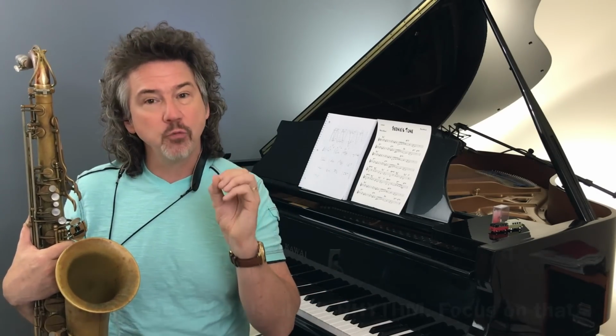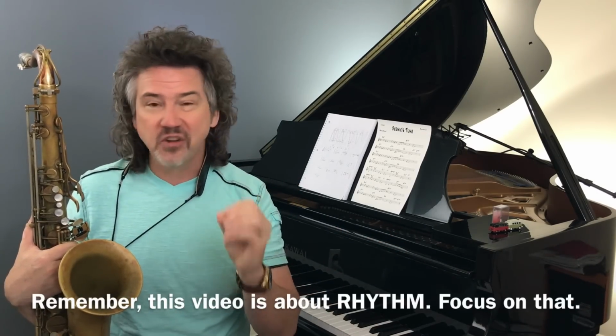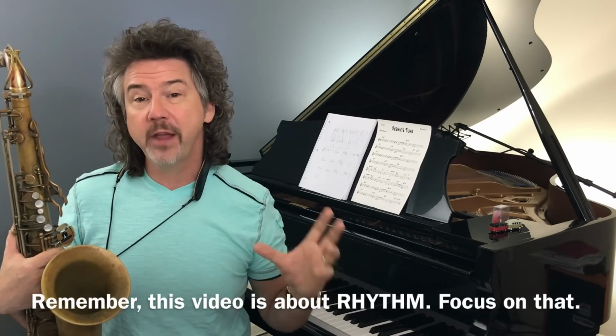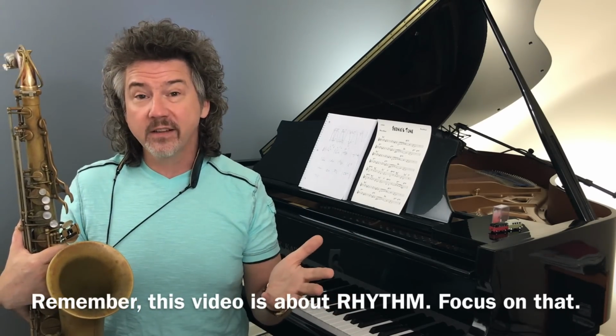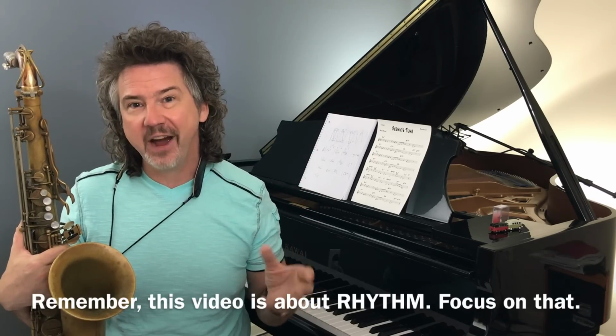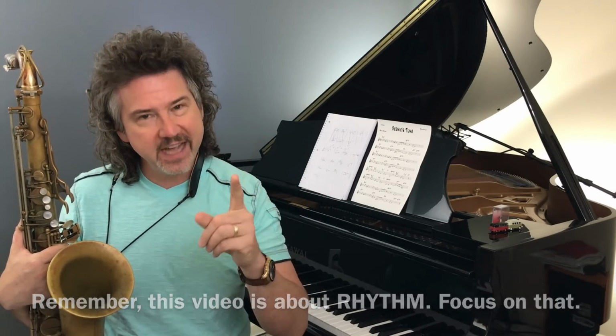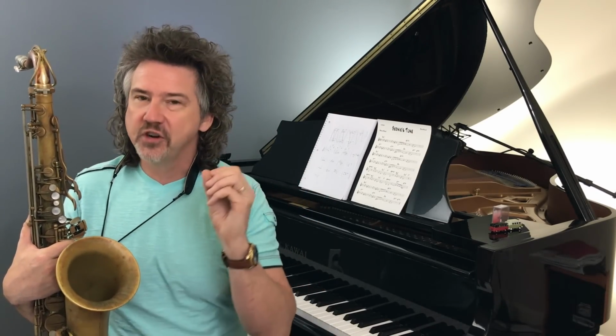But I'm talking about rhythm. So again, that's the focus. Don't think so much about the notes. If you play 42 wrong notes when you play this, great, because that's not what you're practicing right now. You're practicing rhythm. So that's where most of us go wrong, is you start thinking about the notes.